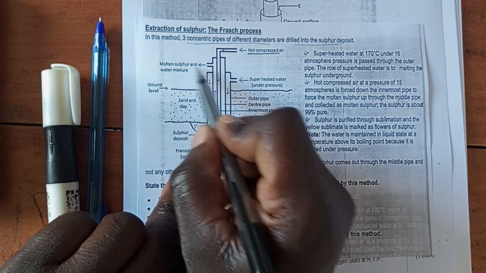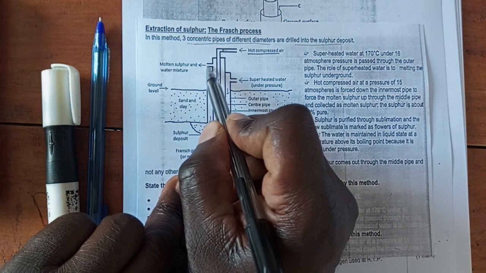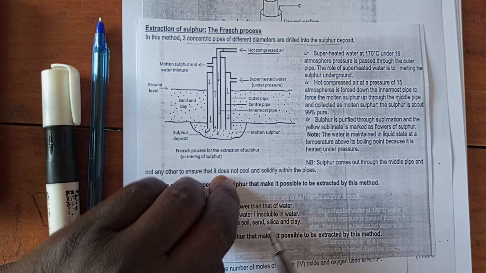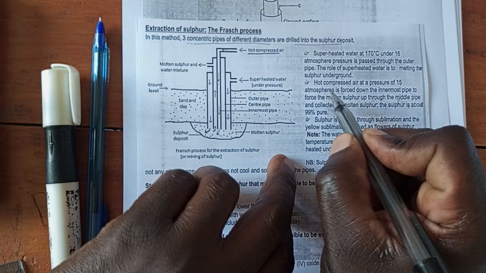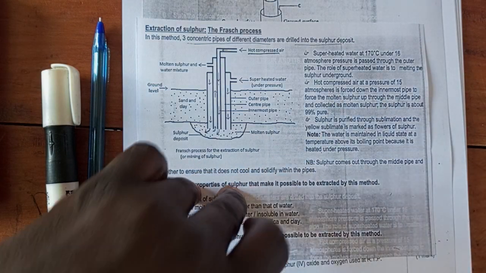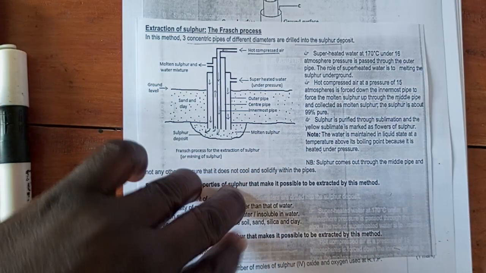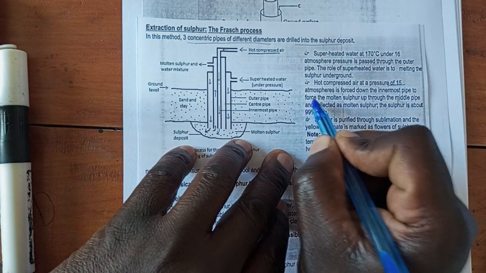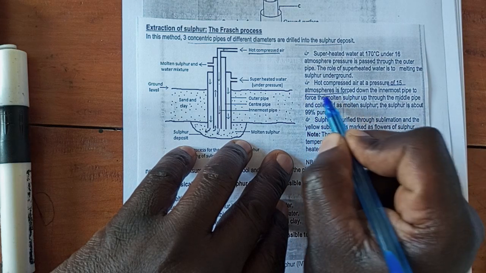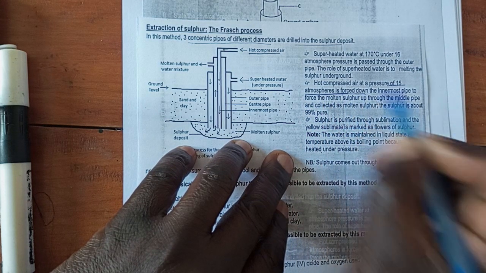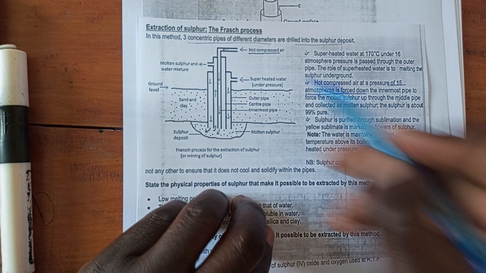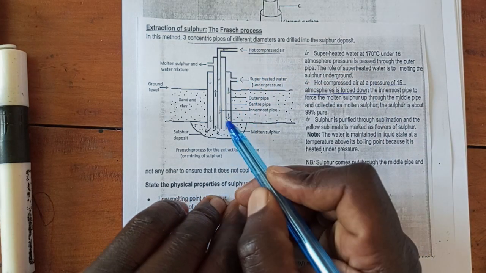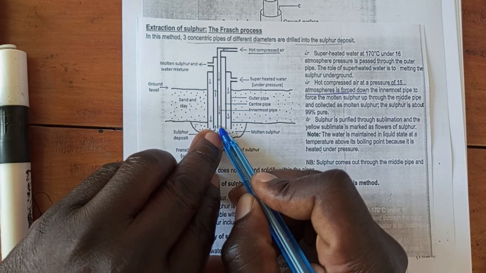Then the molten saliva and water mixture comes out through the middle pipe. Now we have hot compressed air which is compressed at 15 atmospheres. It is forced down through the middle pipe.